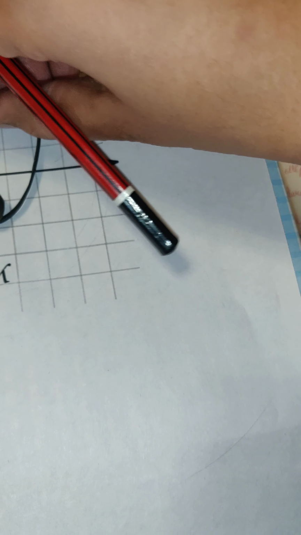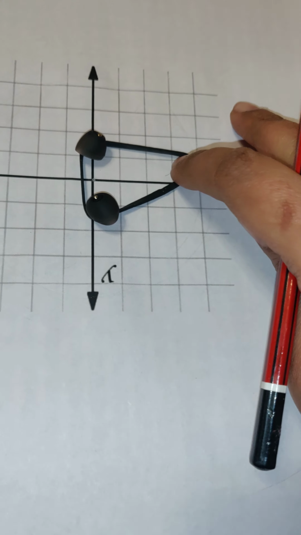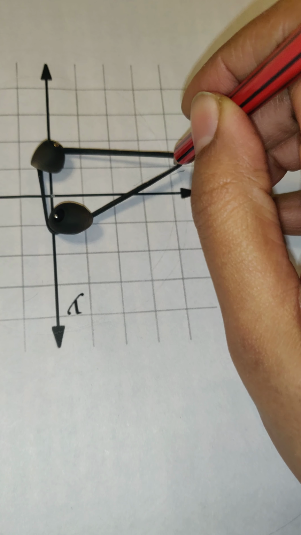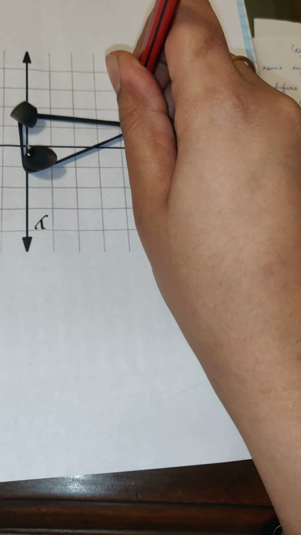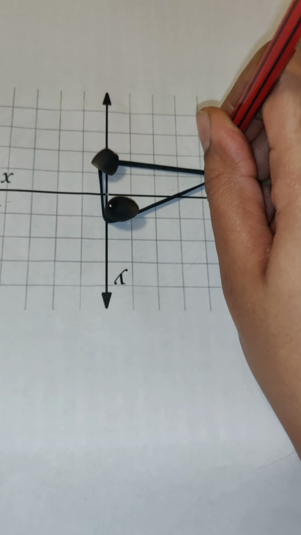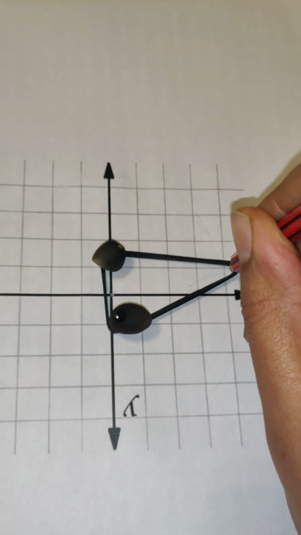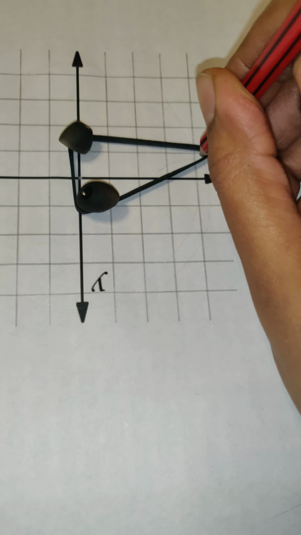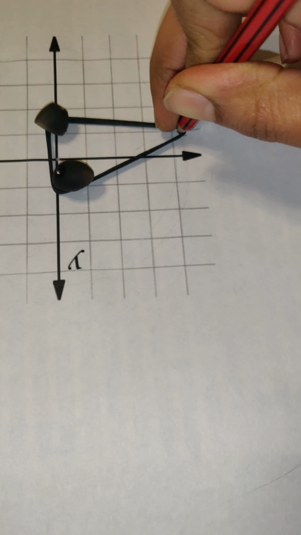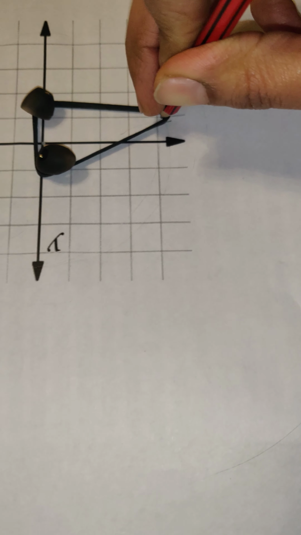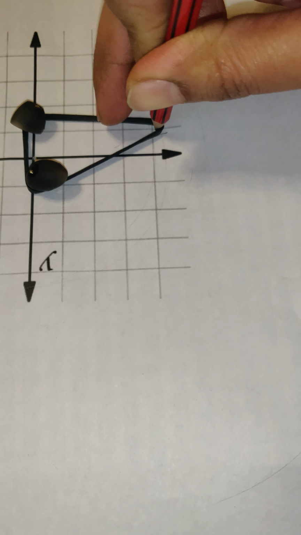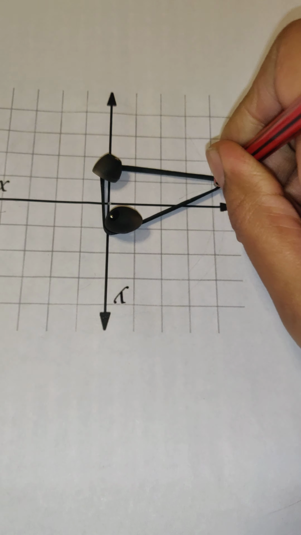These pin heads are actually the foci, right? And this pencil point is a point on the curve which we are going to make, that is an ellipse. So the sum of the distances from both foci, that means the first focus and this point, this line, and the second focus and this point, the second line, is always constant.